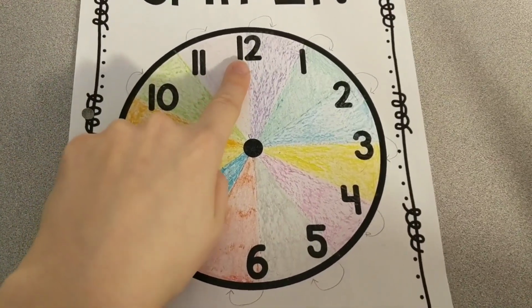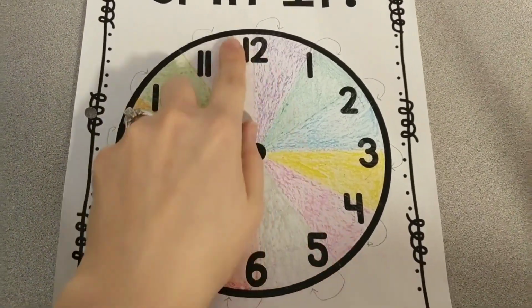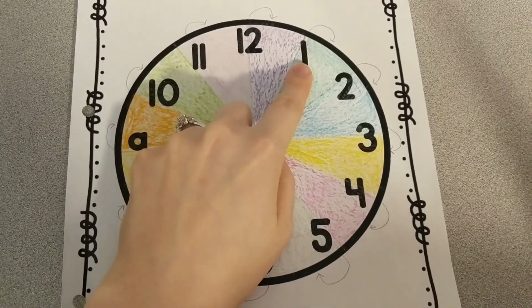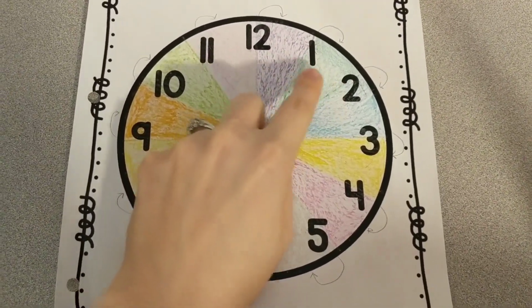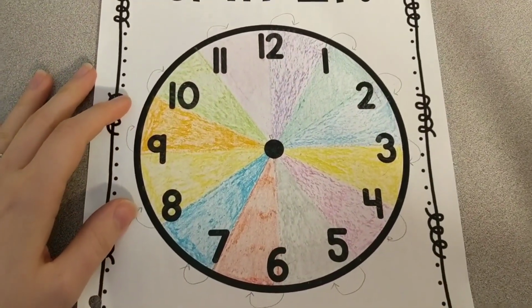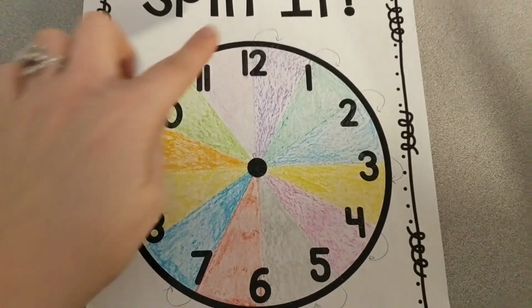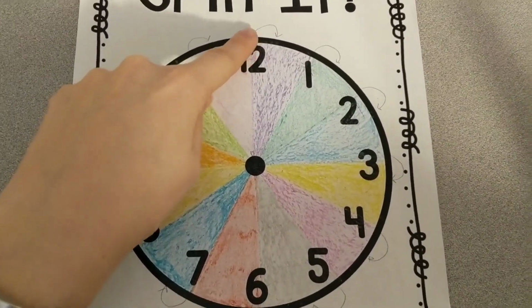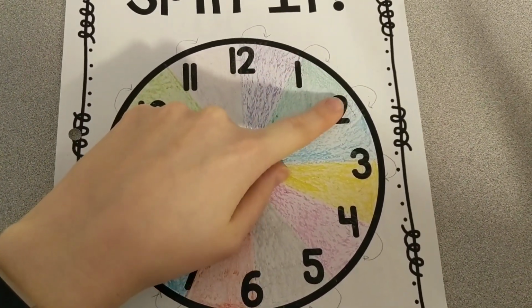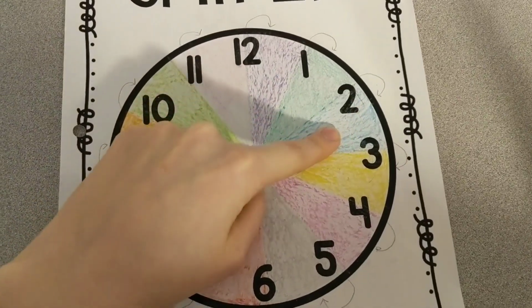So each of my hours has a room. Anywhere from this number to this number is the 12 room. Anywhere from 1 to 2 is the 1 room. Anywhere from 2 to 3 is the 2 room, and so on like that. What I like to tell my students is that you start at the top, you go around the clock, you knock on the door, and then you enter the room.